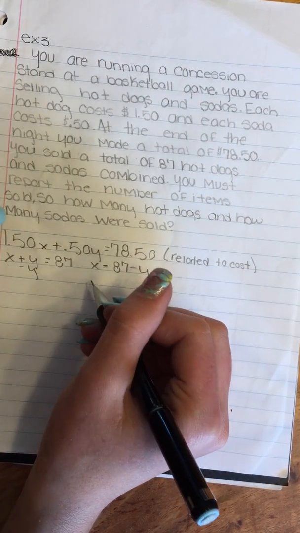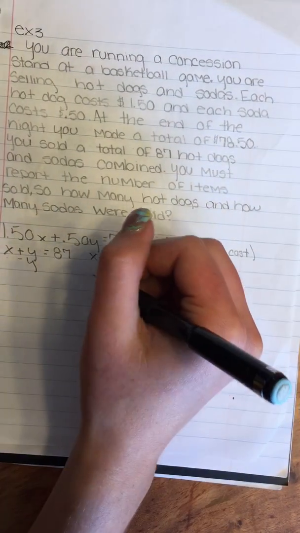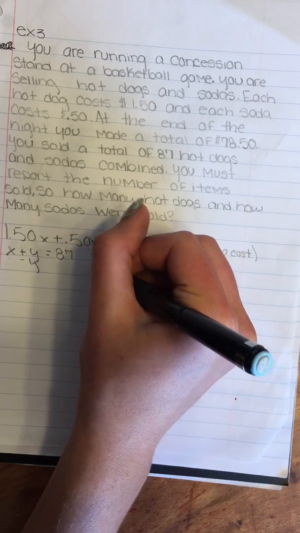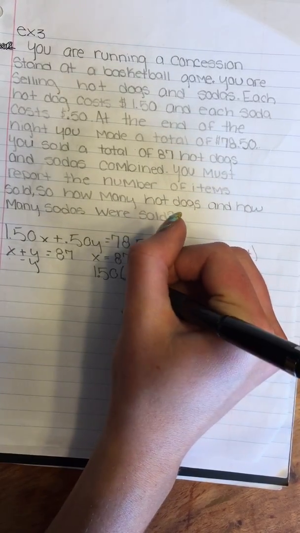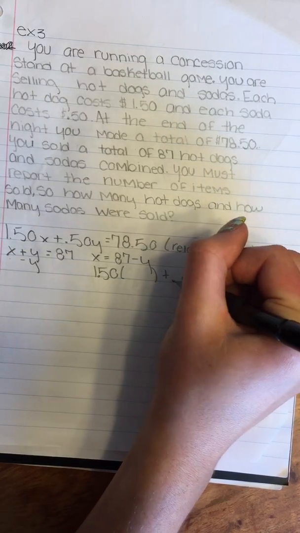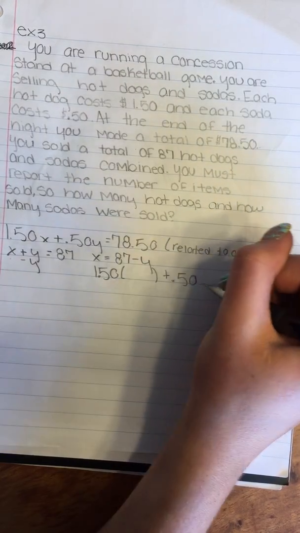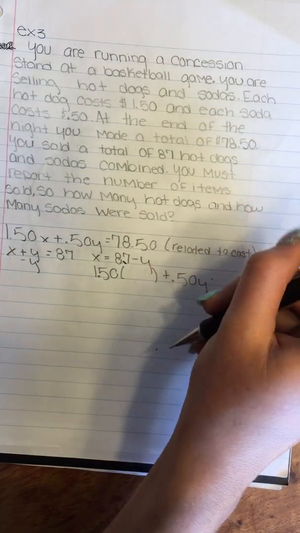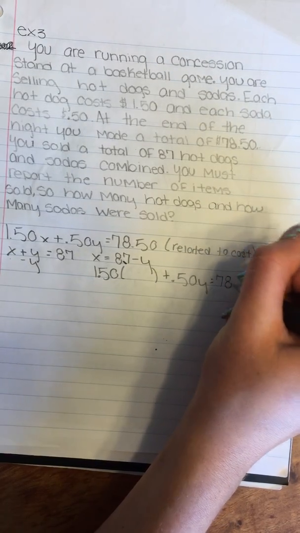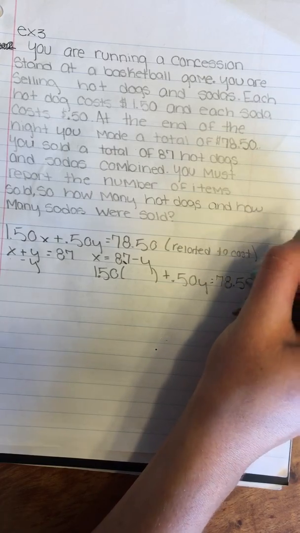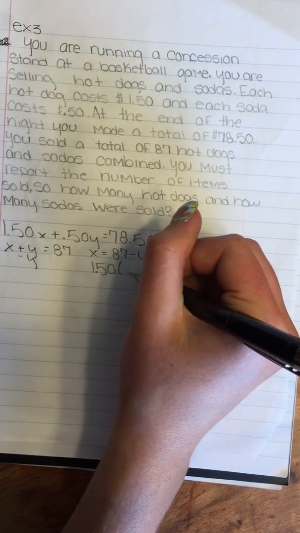And now we can plug in x into this equation. So I'm going to do 1.50 parentheses plus 0.50y is equal to 78.50.